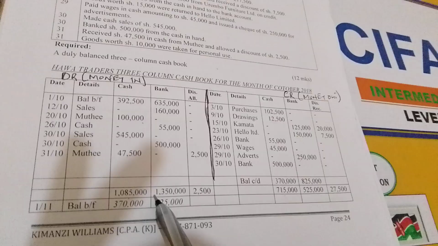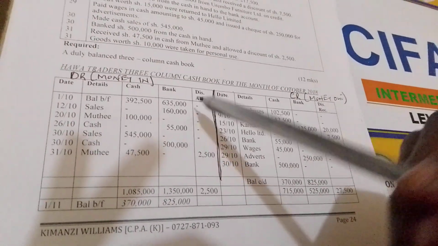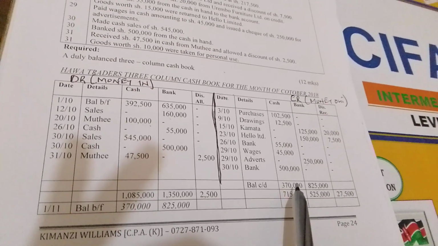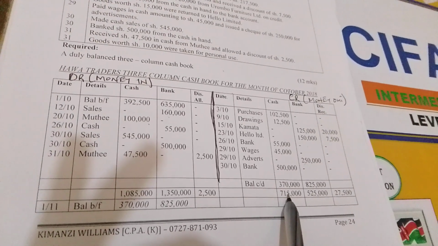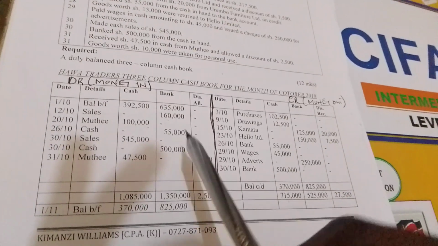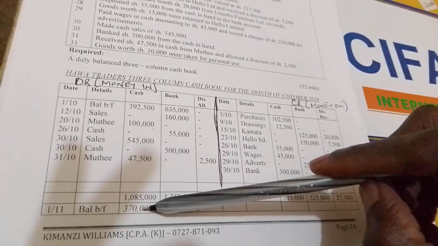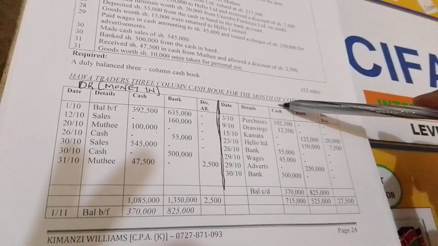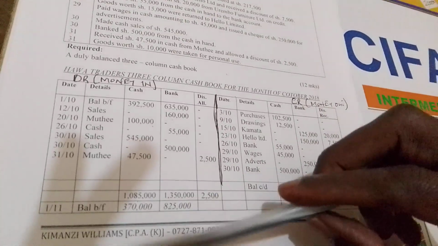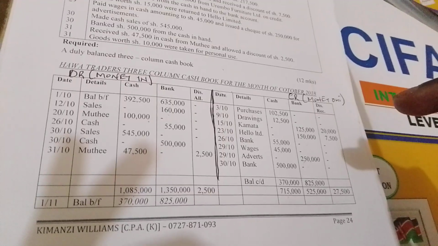The difference is known as balance carried down, which is 370,000. So you write that balance carried down there, the 370,000, so that if you take 370,000 plus 715,000, you get 1,085,000. So you have simply taken the total cash on the debit side, compared it with the total cash on the credit side, then taken the difference between the two.